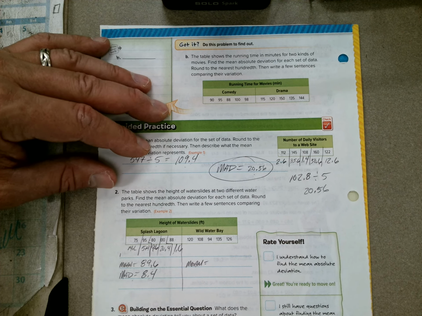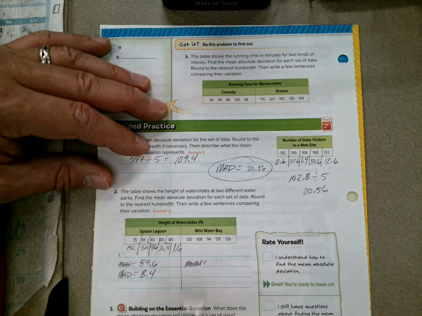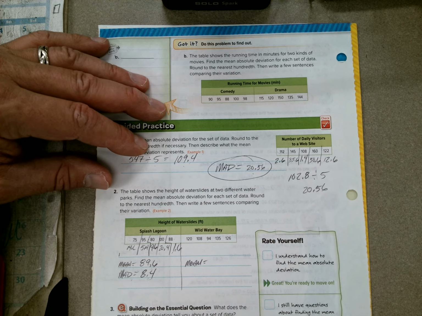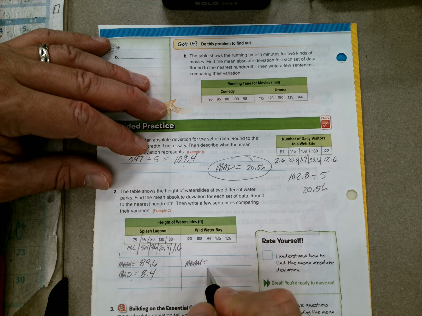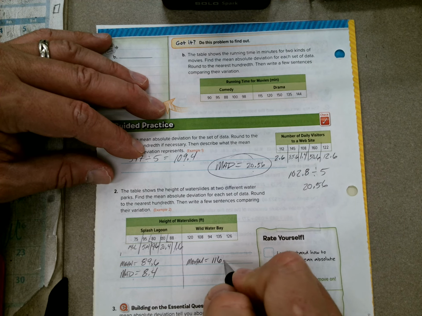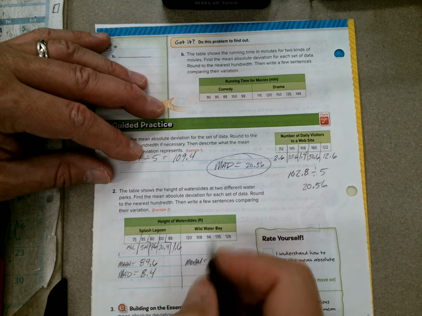Let's go again. Here we go. Gotta love this calculator, man. 120 plus 108 plus 94 plus 135 plus 126, 583 divided by 5, the mean here is 116 and 6/10. Okay.